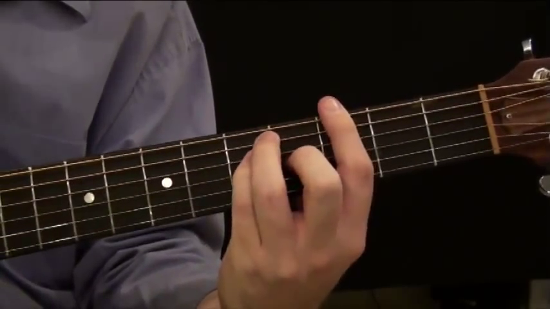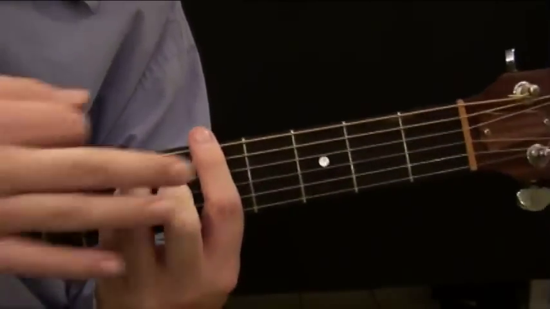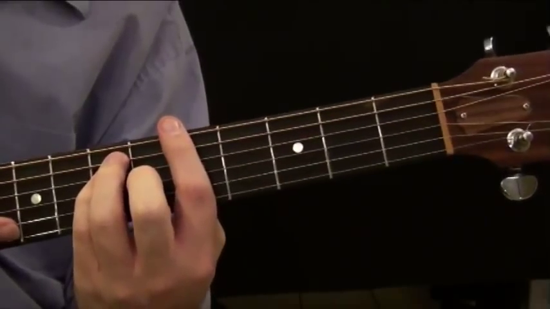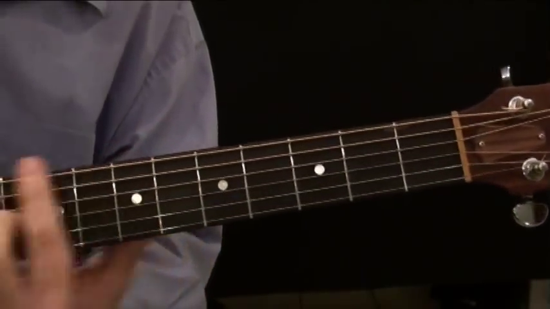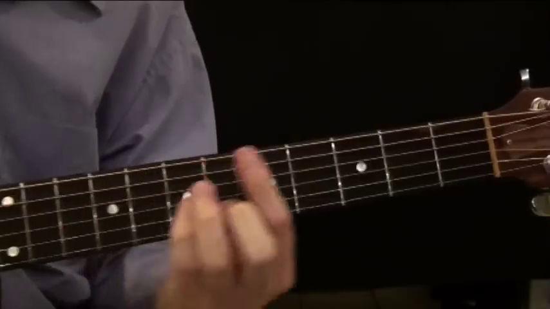So you can see how this one pattern gives you all kinds of different chords up and down the neck. And you can keep going as high as your fingers will squeeze.